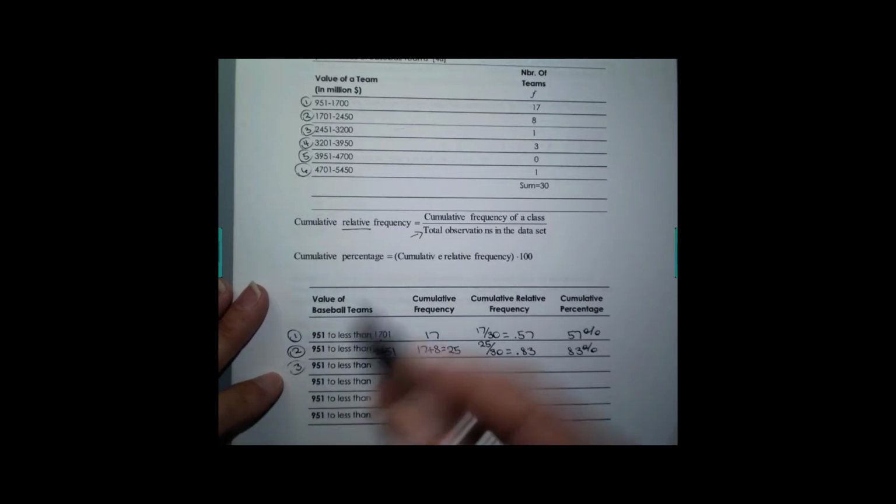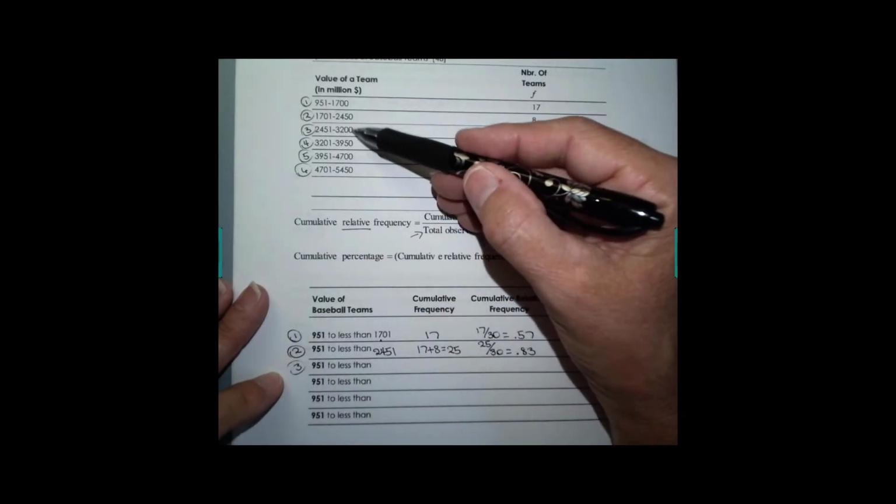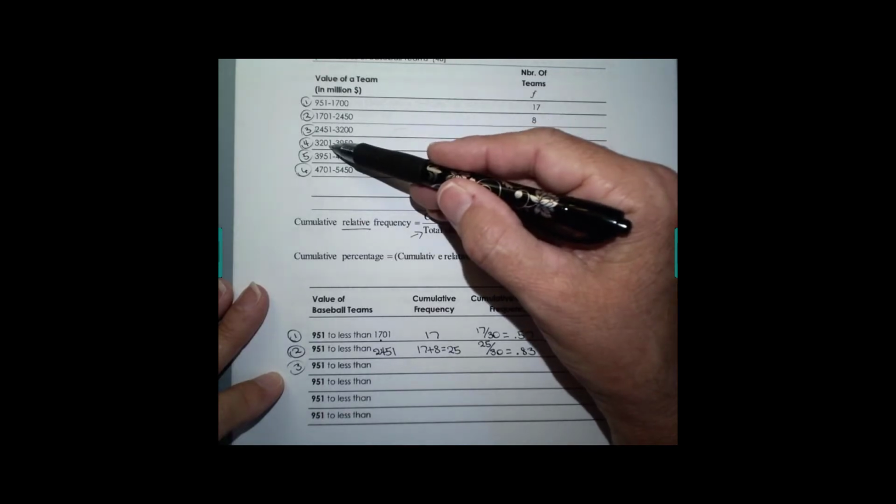Next group. The third group, well, it has to be anything that's in group 1, 2, or 3. So it's going to be everything that falls below the next highest, that group 4, which is going to be below 3201. So I have the 17 in group 1, the 8 in group 2, and how many in group 3? The 1 in group 3. Well, that's going to be just 26. When I divide 26 by 30, I get 0.87 or 87%.